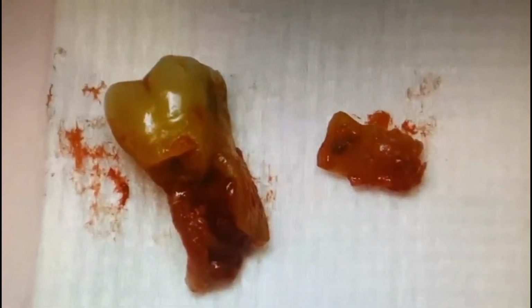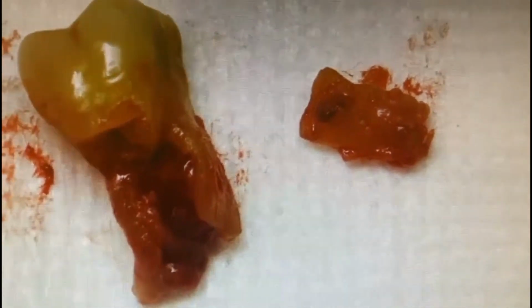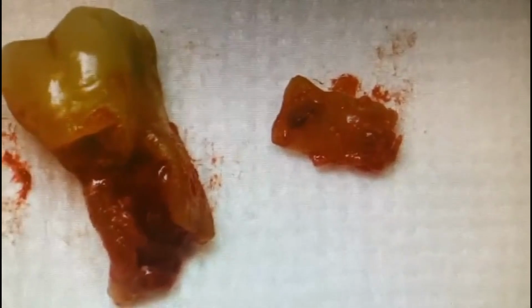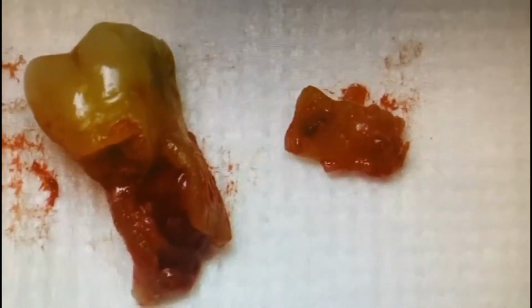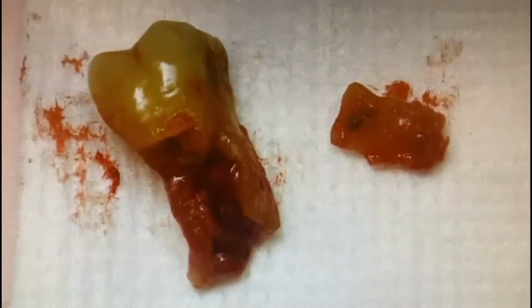Once that tooth is removed, you can see how many roots in the front it has. It has 2 roots on the front part of that tooth, and in the back root, the lingual root is right there, where we already knew that that was gonna come out separately from the tooth itself.